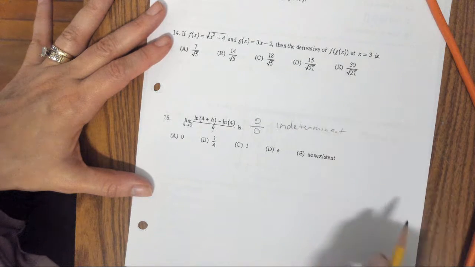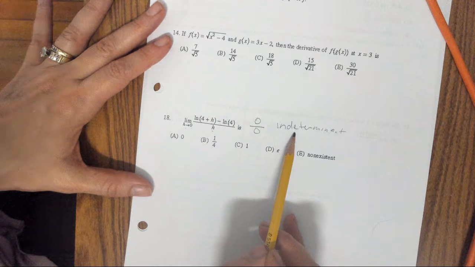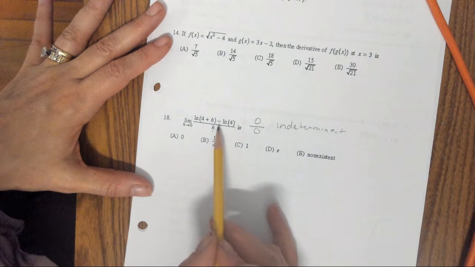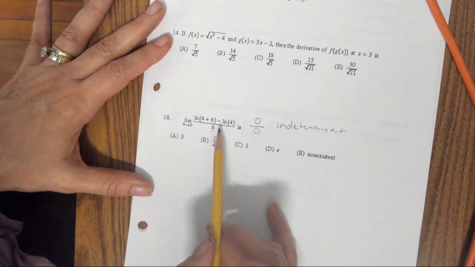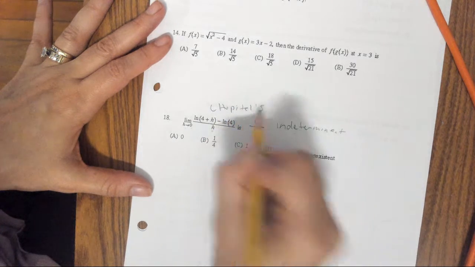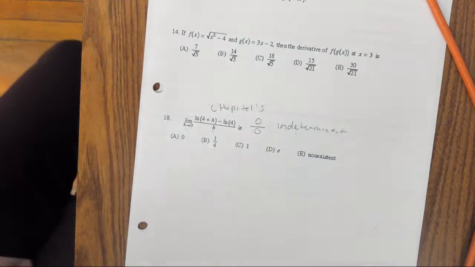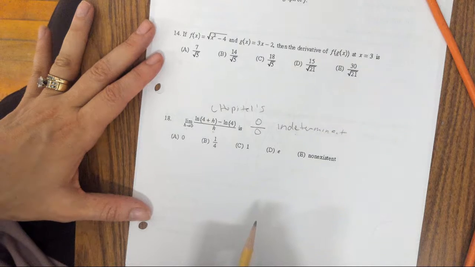Plug in 0 for h, and it's indeterminate. So once I'm taking a limit at a number and it's indeterminate, I need to do something. Well, in this case, I don't know about doing any kind of algebra, so right away what comes to my mind is L'Hopital's rule. Since it's indeterminate and it's a limit, I can use L'Hopital's rule.